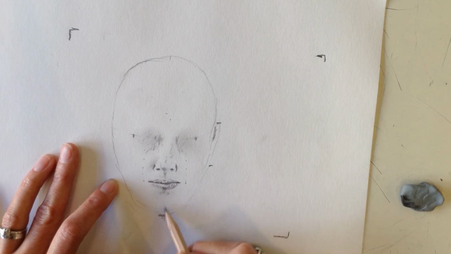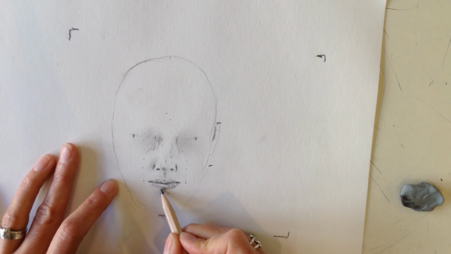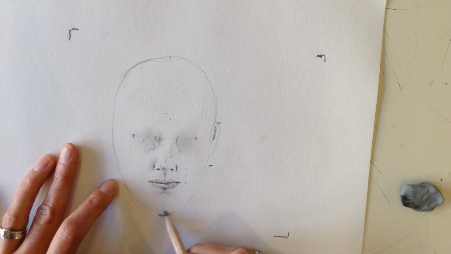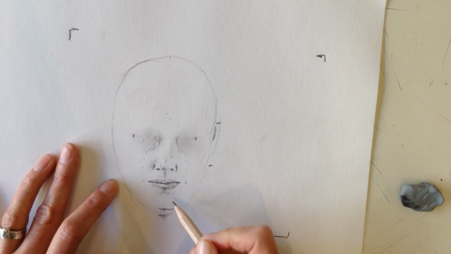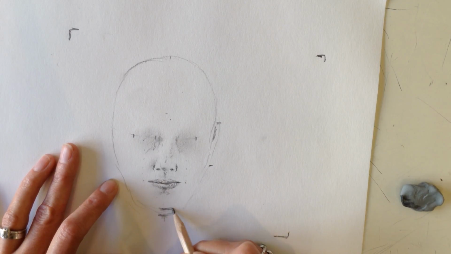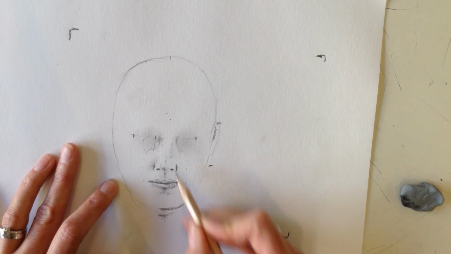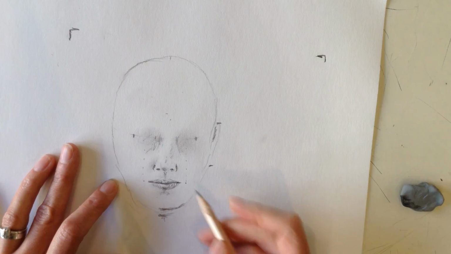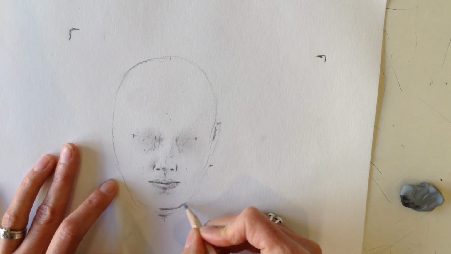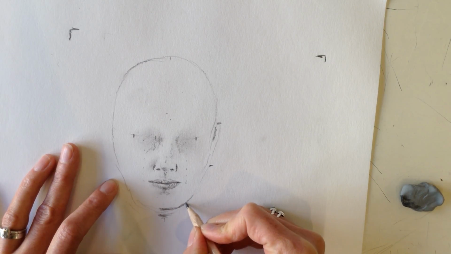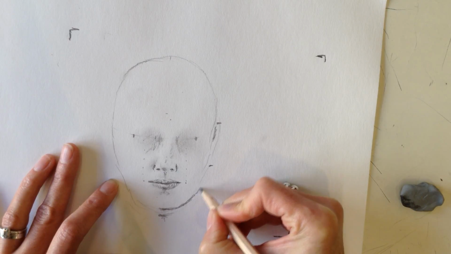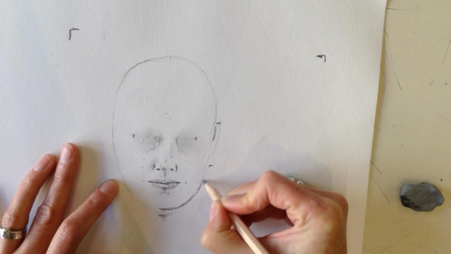All right, and now that I'm starting to get this information a little bit more, I'm going to come down and get my chin. I'm going to see that my chin actually comes up about here in relationship with my mouth. So I'm looking at this information to reevaluate what's happening around in this space. Kind of tapers out.